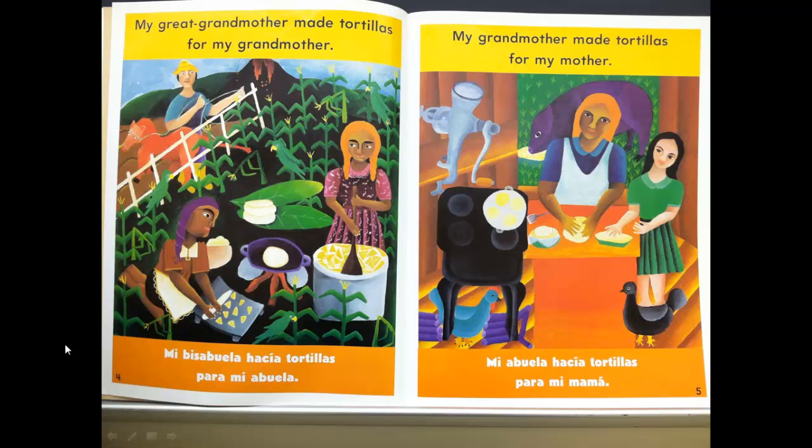Alright, let's stop here. Who is the great-grandmother? Point to her. You should be pointing right here to this woman with purple hair. She's the great-grandmother. She's making tortillas for the grandma. Okay? Very good. Let's continue on.